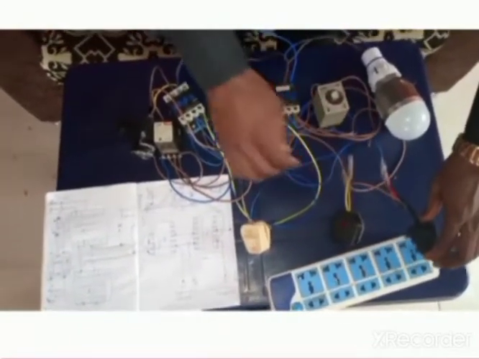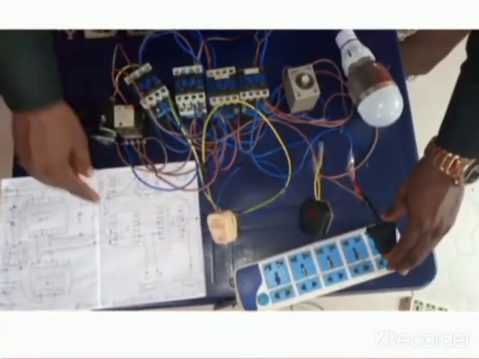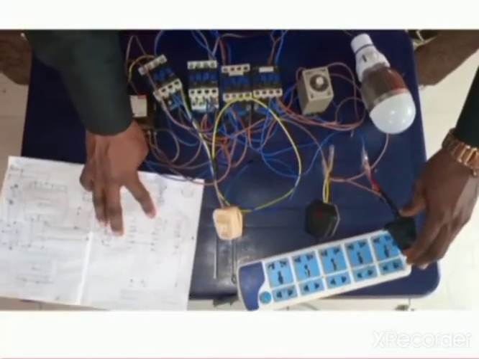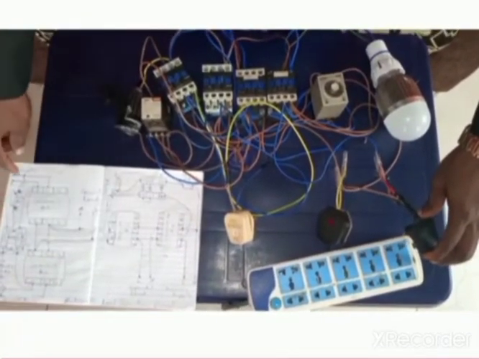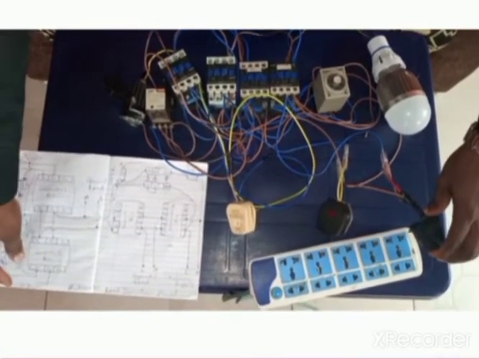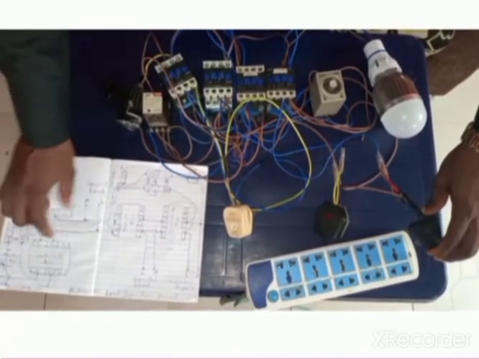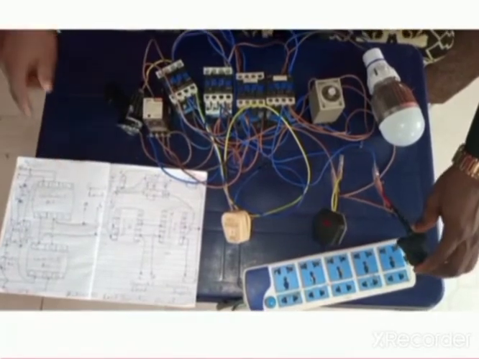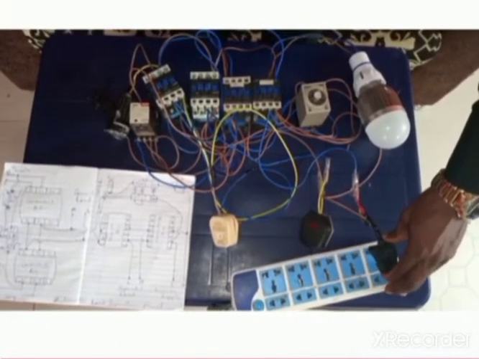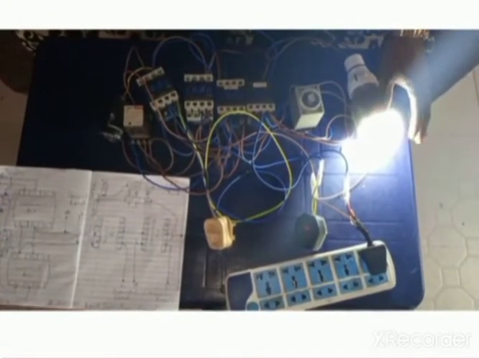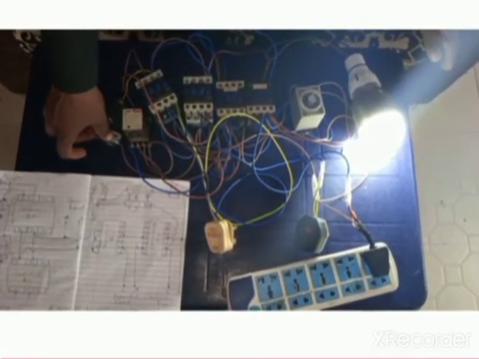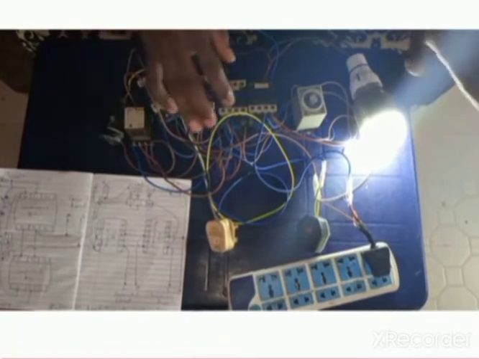You see that when the inverter is on, it will only power the separated load, because according to the diagram, the inverter can only power the separated load. But when NEPA, that is the utility supply, and the generator are on, they will power both the separated load and the general load. So let's see it. When the inverter is on, it powers only this one, which is the separated load. This one is not on, meaning that there is no supply at the general load.